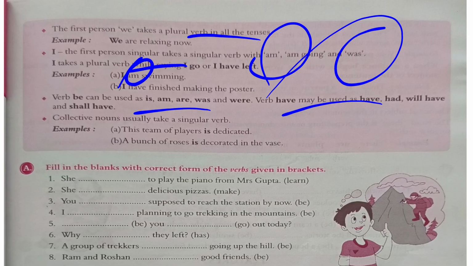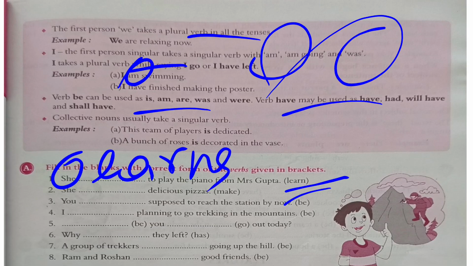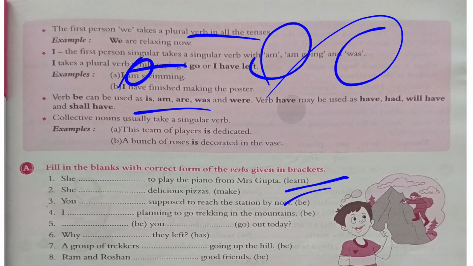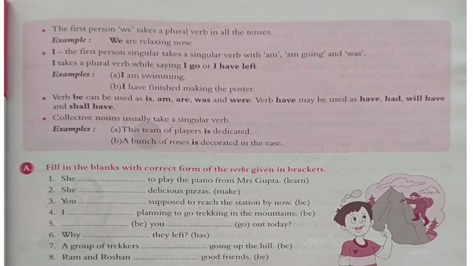Now, fill in the blanks with the correct form of the verbs given in the brackets. So, she dash. So, here she is singular subject. So, we will use here singular verb. So, the singular verb is learn. We will add s or es in the given verb. So, she learns to play the piano from Mrs. Gupta. Second is she makes delicious pizza, right? She makes delicious pizza.